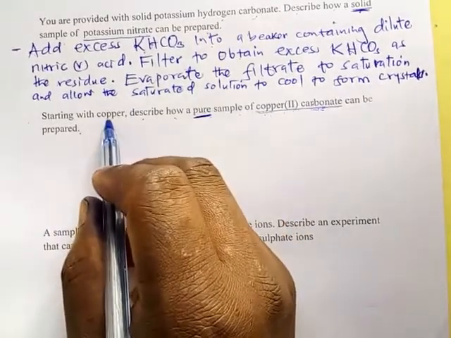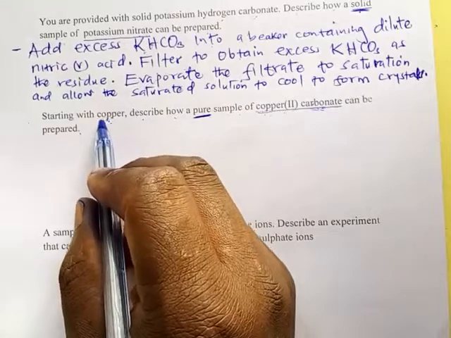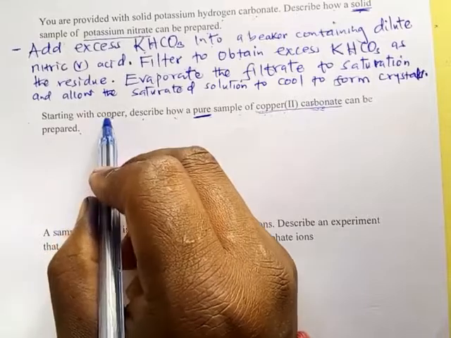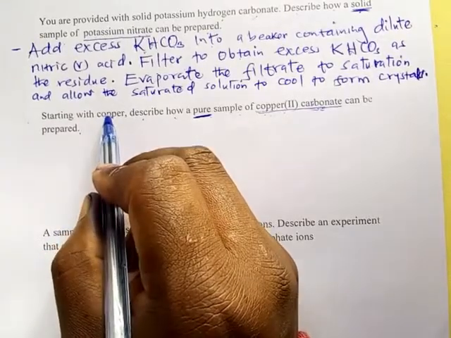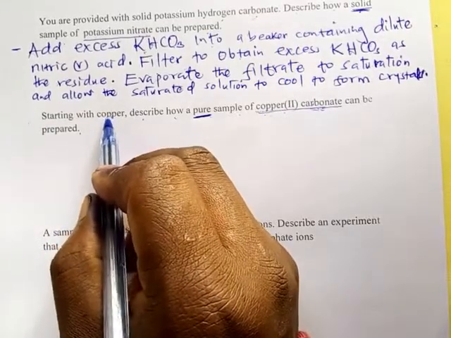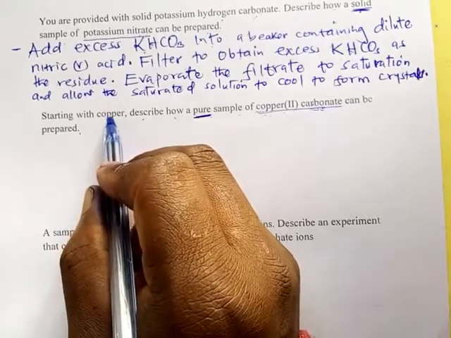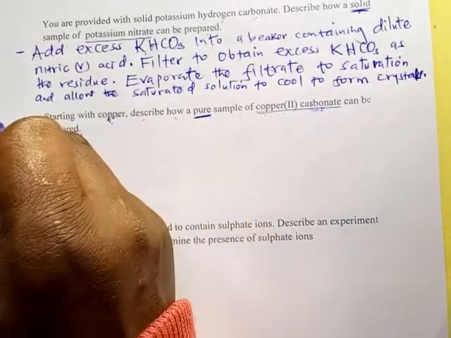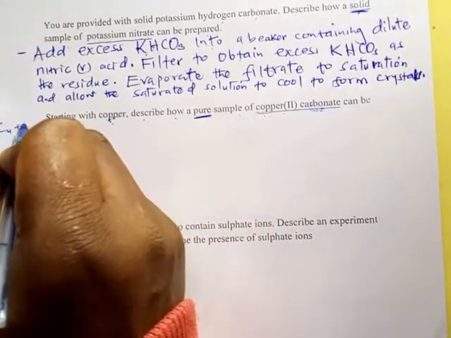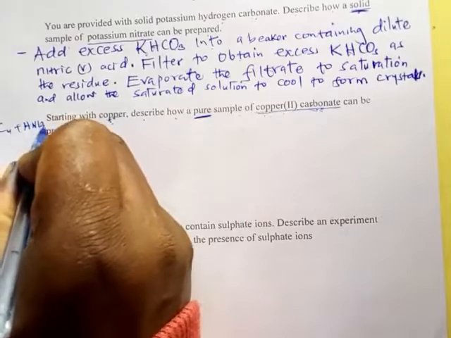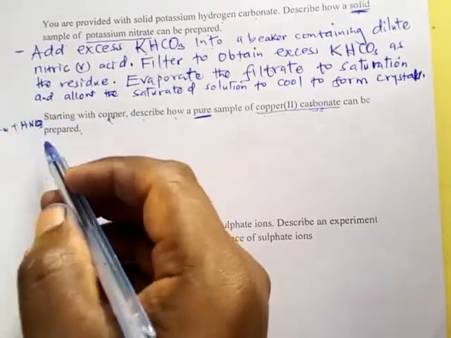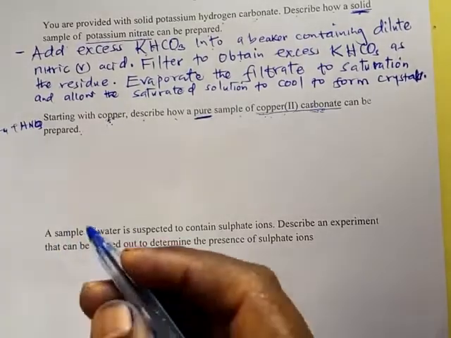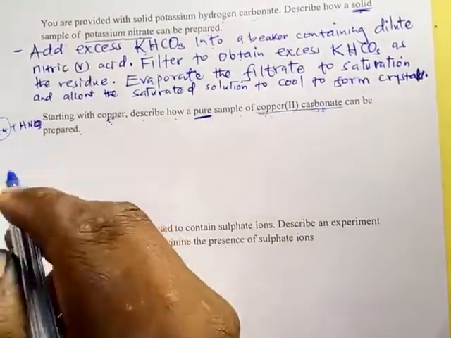Since copper is below hydrogen in the reactivity series, we cannot react copper with nitric acid to form copper 2 nitrate, which we need. Therefore, what we do is heat it to form the oxide.